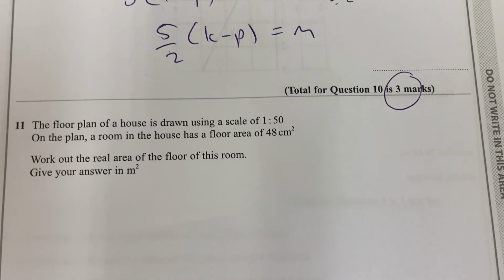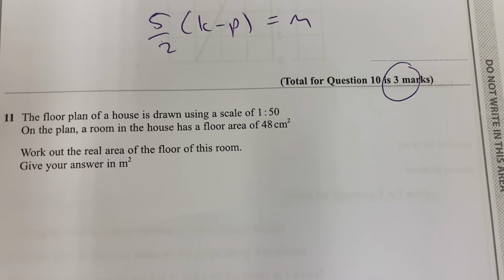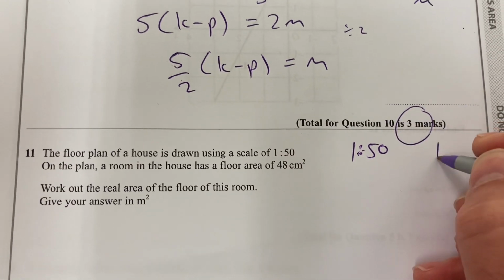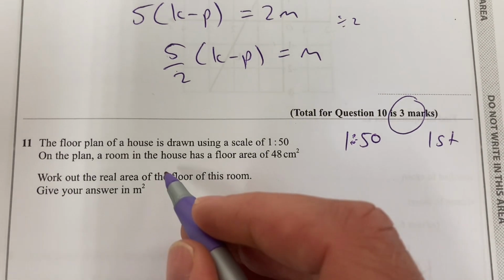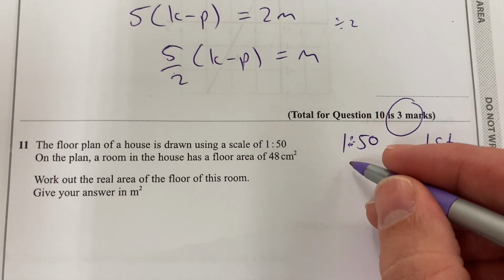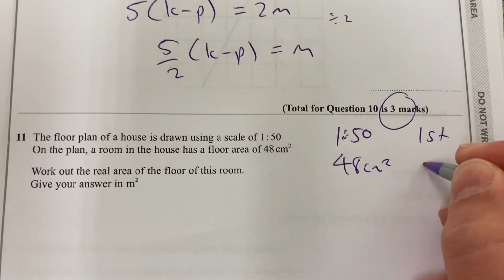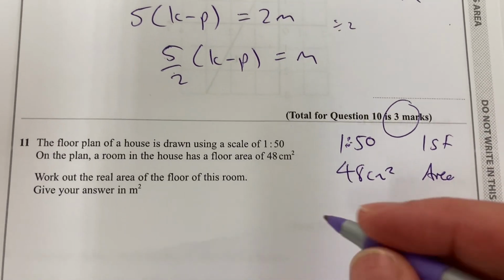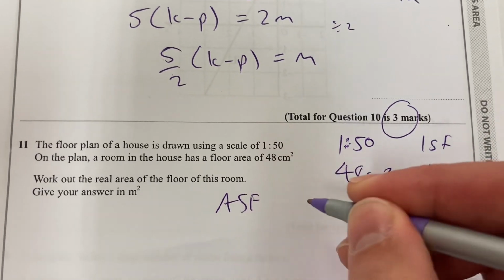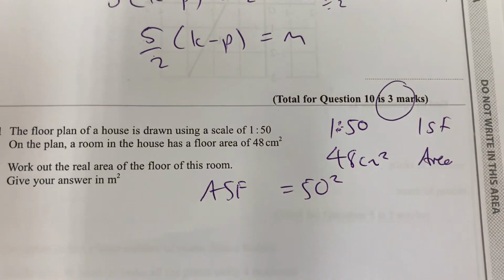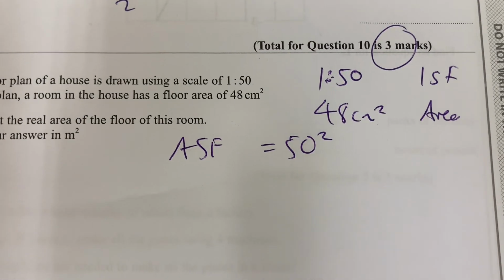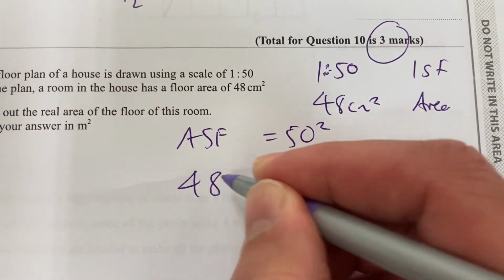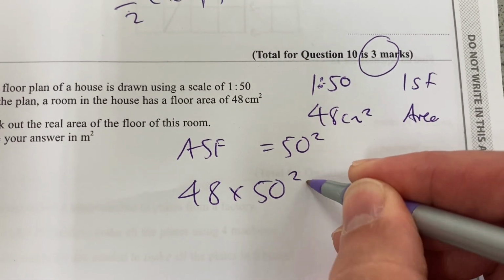Question 11. The floor plan of a house is drawn using a scale of 1 to 50. So that's a linear scale factor. On the plan, a room in the house has a floor area of 48 centimeters squared. So that's an area. So if that's the linear scale factor, the area scale factor is then going to be 50 squared. So the area that we want to work with is going to be 48 times 50 squared.